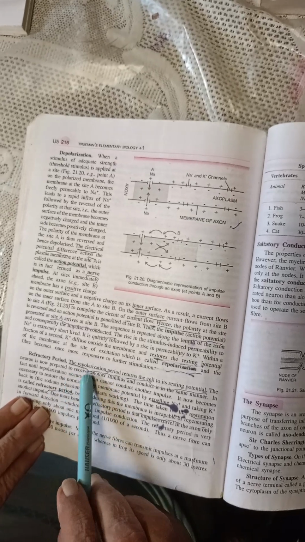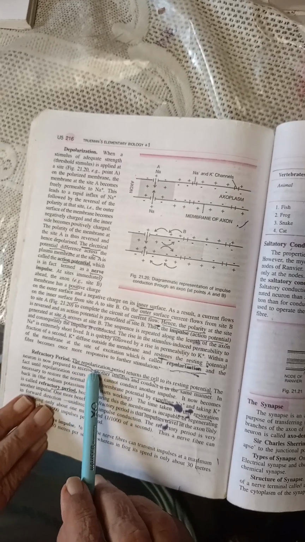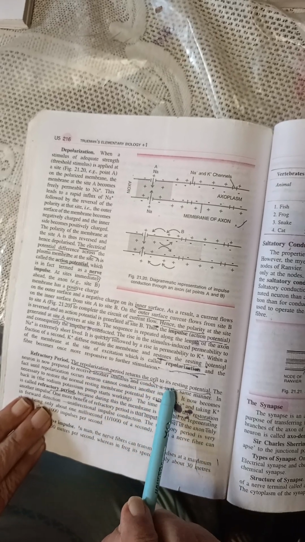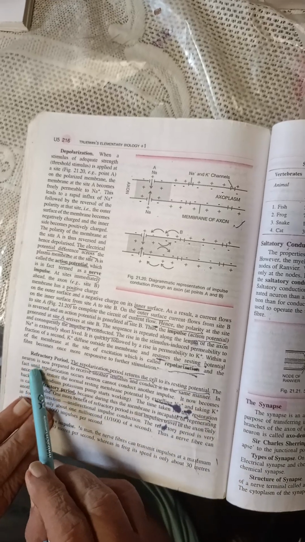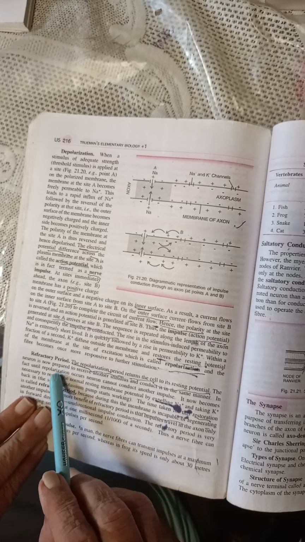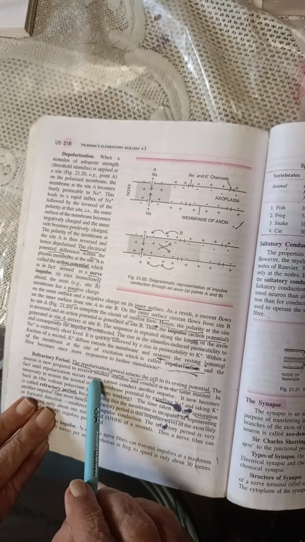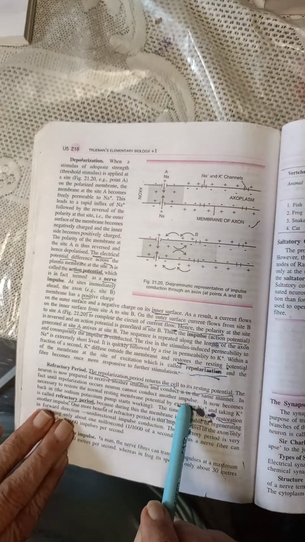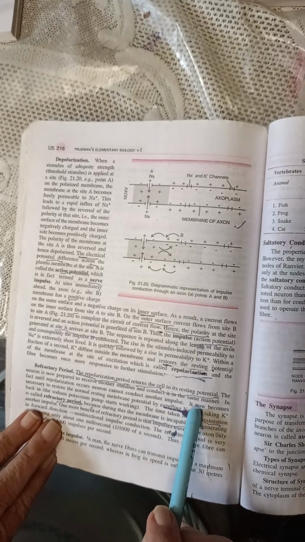Effective period, the repolarization period means the cell returns to the resting potential. The neuron is now prepared to receive another stimulus and conduct it in the same manner.